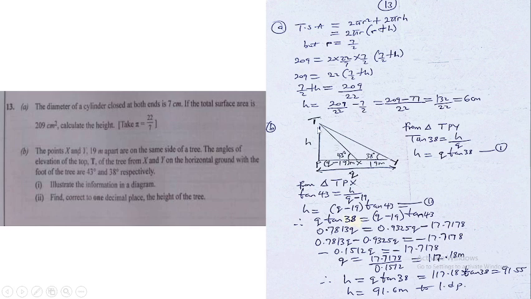They both look at the top of the tree and make angles of elevation of 38 degrees and 43 degrees. You have to illustrate the information in a diagram. If you draw the diagram correctly, you have some marks for the diagram itself. Then find, correct to 1 decimal place, the height of the tree.